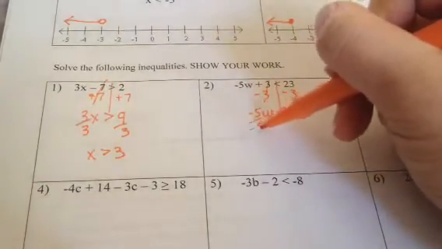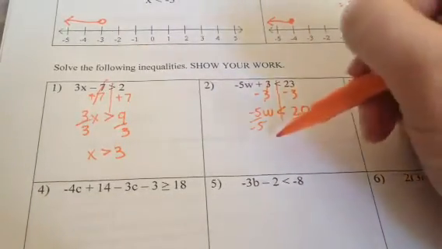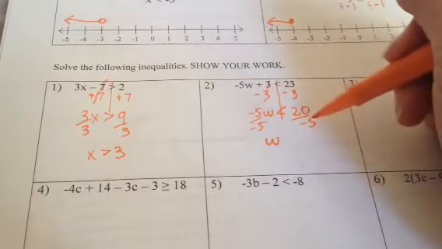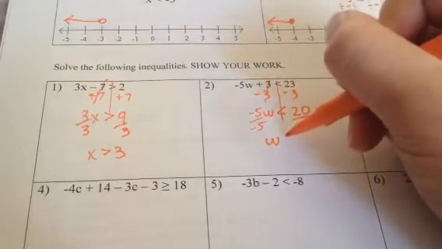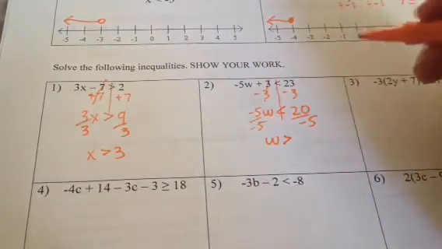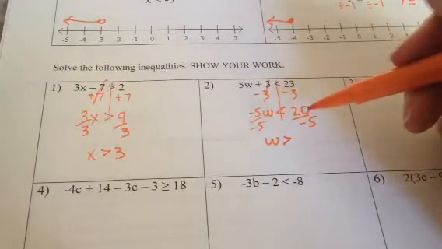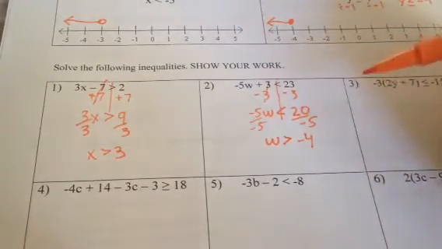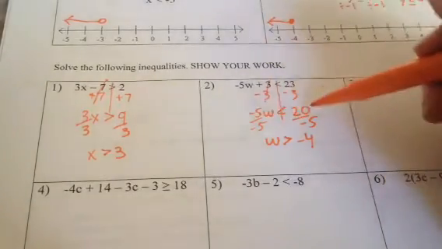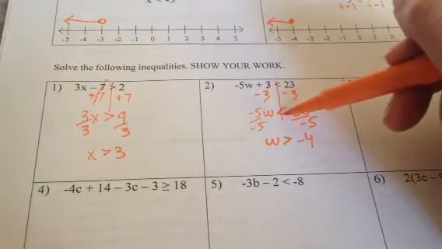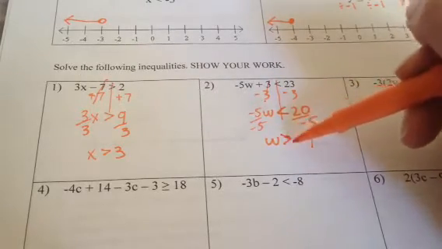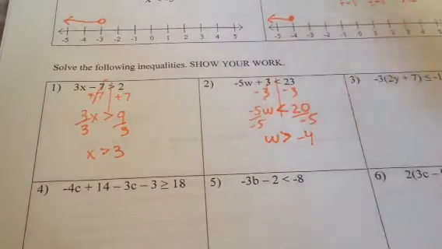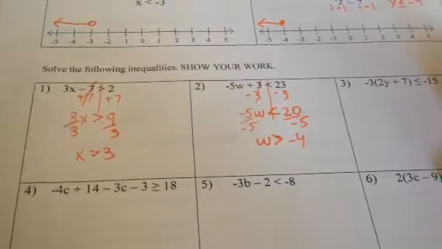You're then going to divide both sides by negative 5, just like normal. Now, w is this part, and now remember, when you divide by a negative, your sign switches. That happens when you divide or multiply by a negative. So we have w is greater than negative 4, because 20 divided by negative 5 is negative 4. So we divided both sides by negative 5, and that's why this inequality sign switched directions, and so now it's going the other direction. So now w is greater than negative 4. All right.